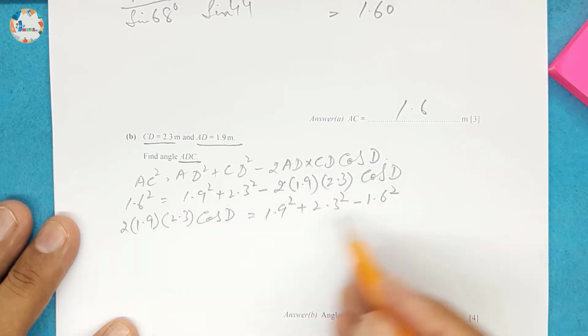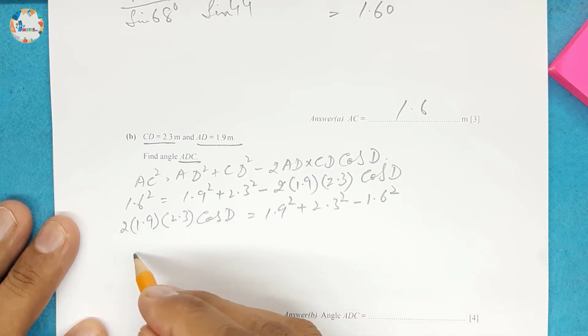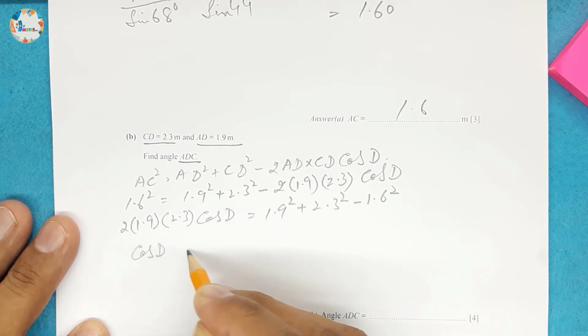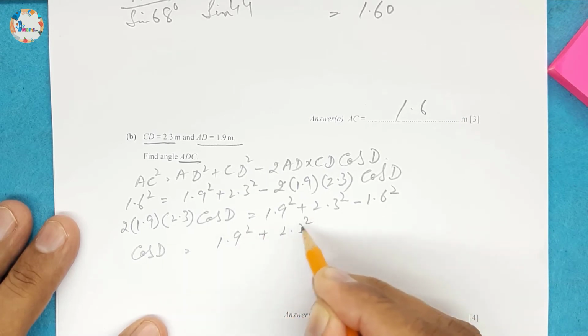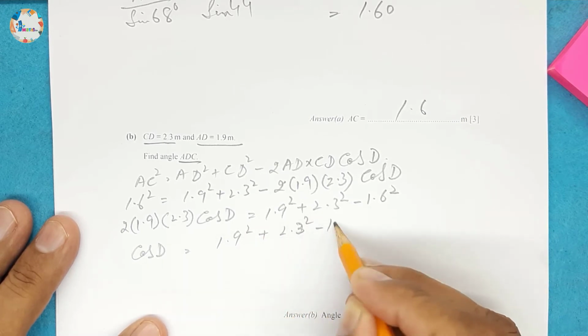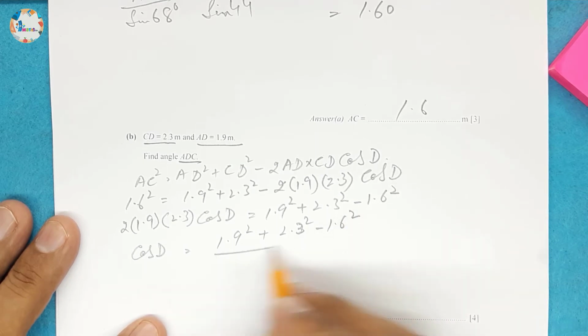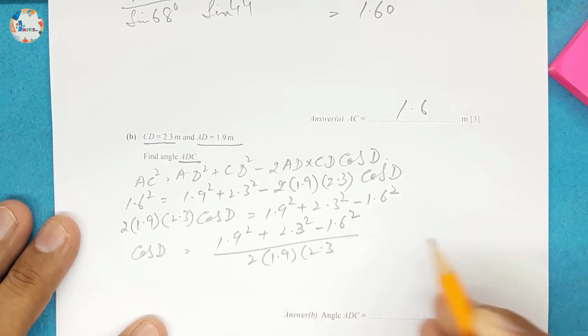So cos D is equal to 1.9 squared plus 2.3 squared minus 1.6 squared divided by 2 into 1.9 into 2.3.